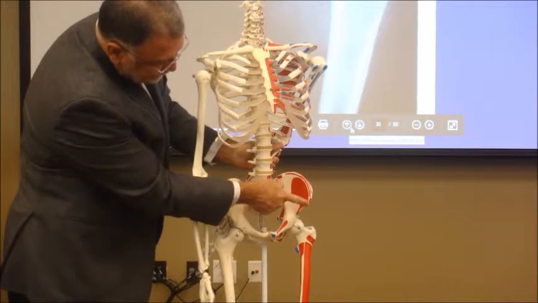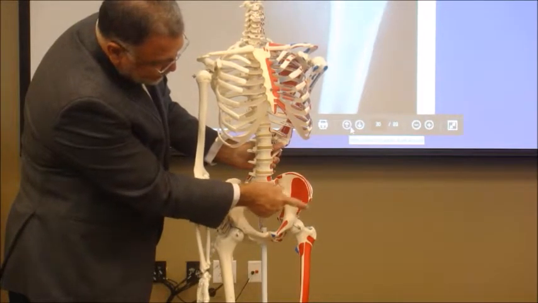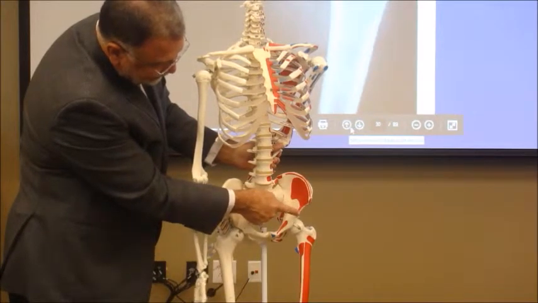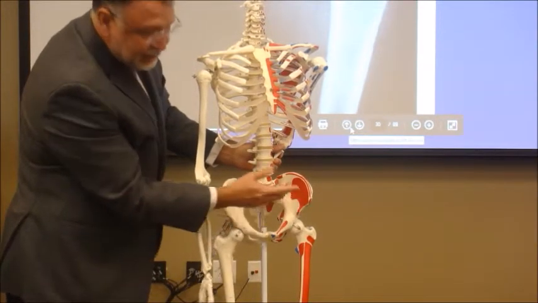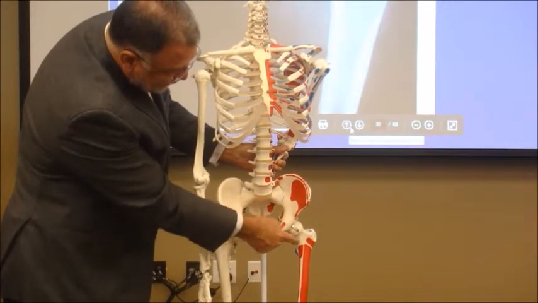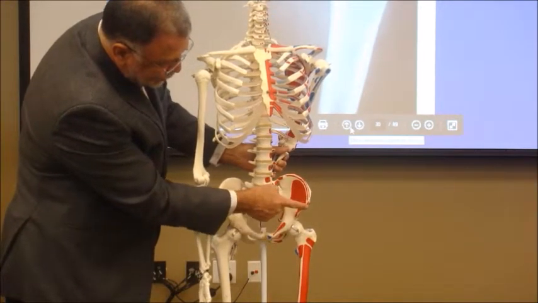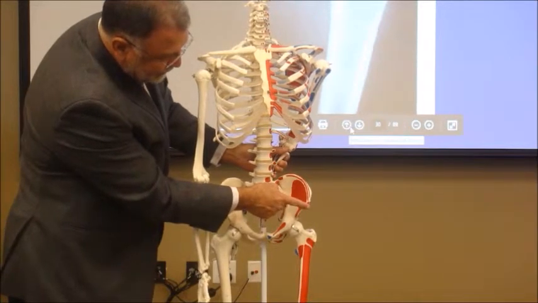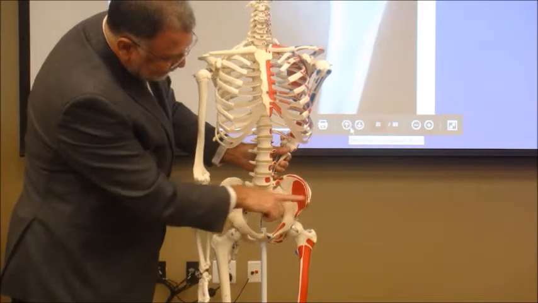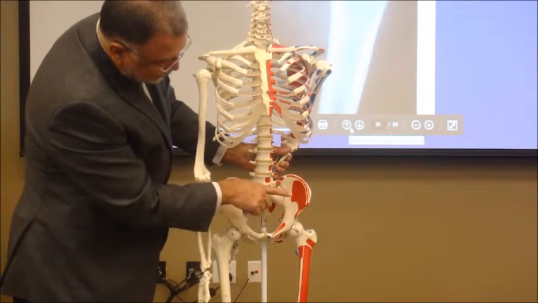So there's about 1.5 to 2 inches in most cases between one and the other, and obviously it depends on the height of the individual, but they're very close in relationship to the hip. You can touch the anterior superior iliac spine very easily on yourself. That's about the level where the belt goes.